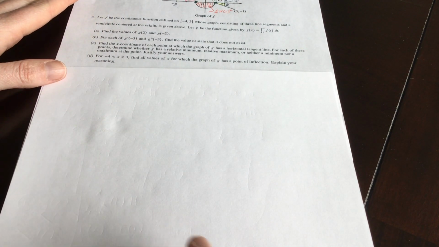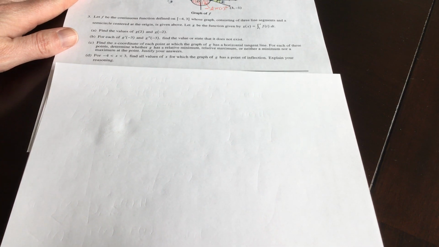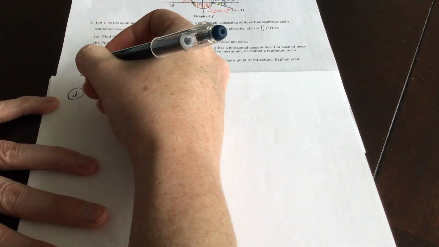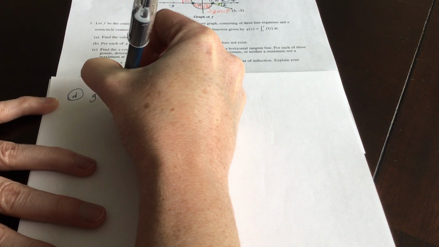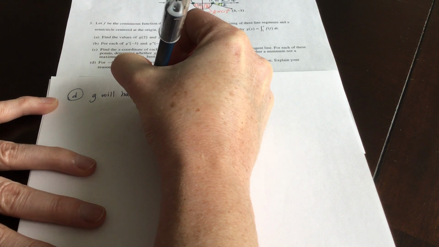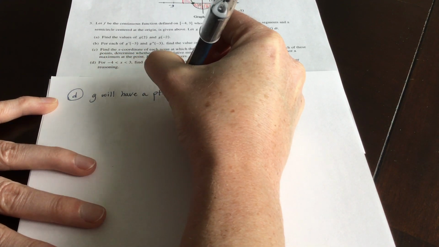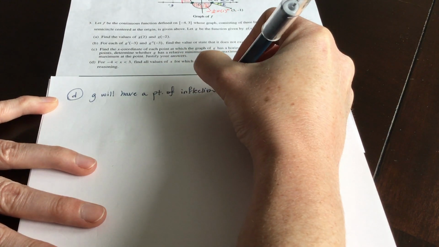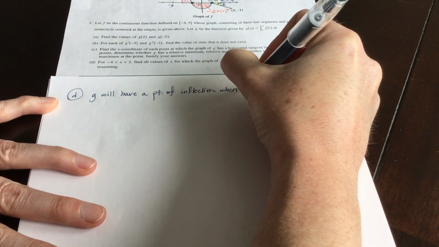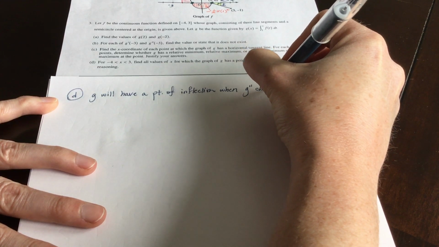Okay. Part D says, from -4 to 3, find all values of x for which the graph of G has a point of inflection. Explain your reasoning, and I'm going to go in explaining first. So for part D, let's talk about the graph of G. G will have a point of inflection when G double prime changes sign.